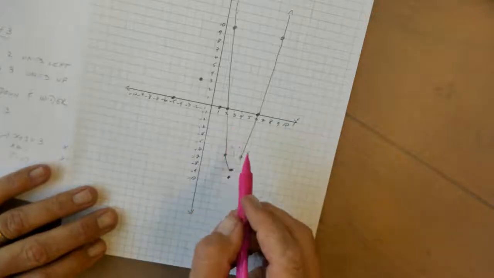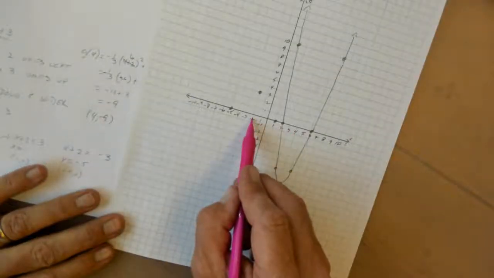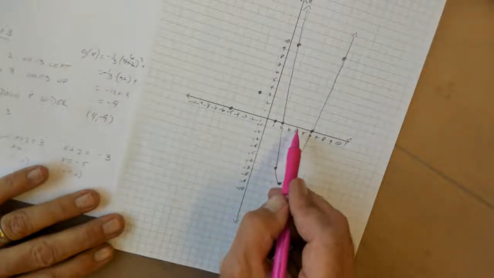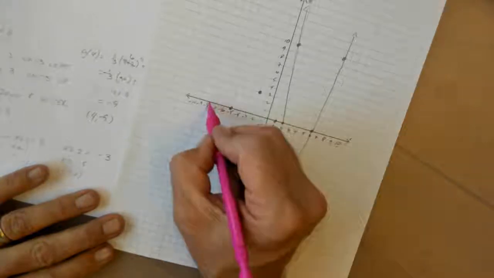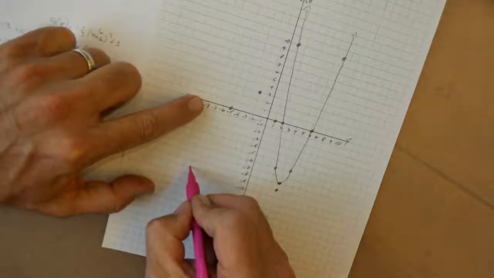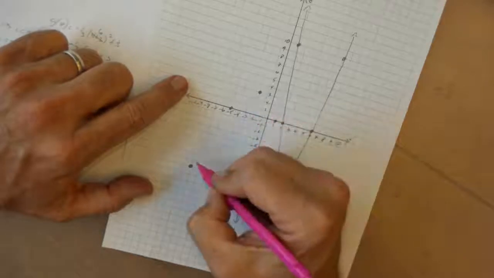And then using the concept again of point of symmetry. So here I'm at negative 2. To go to 4, I went 6 units to the right. So I'm going to go 6 units to the left. That would take me to negative 8. And I'll go down to the negative 9. And so we have that symmetrical point.